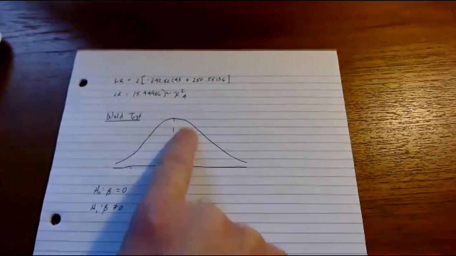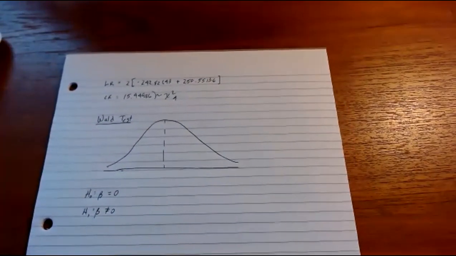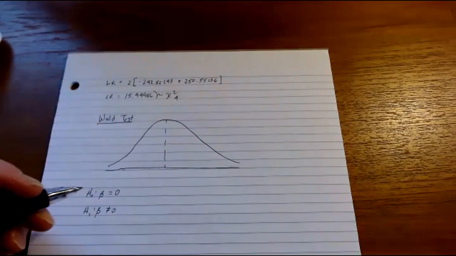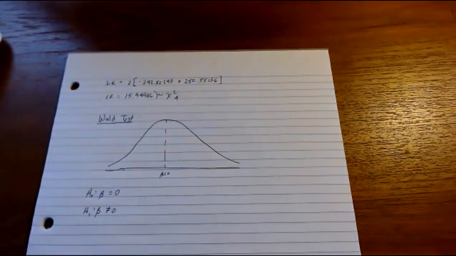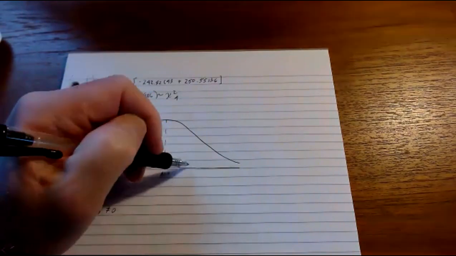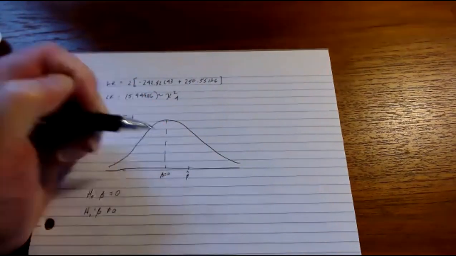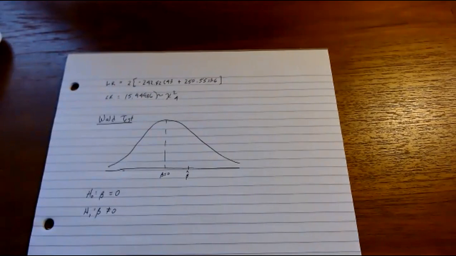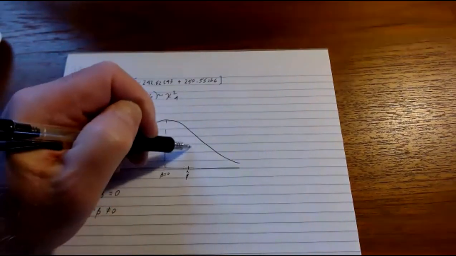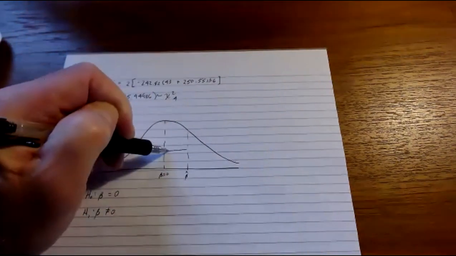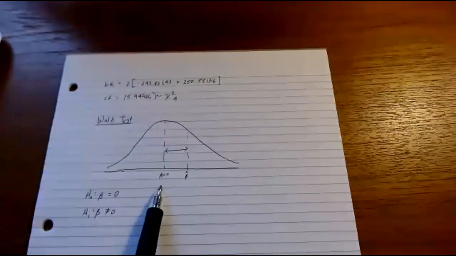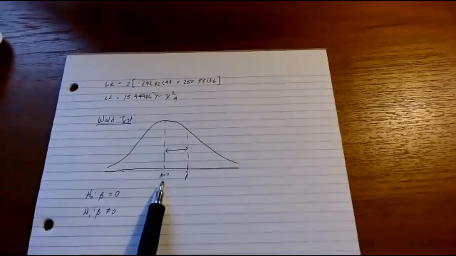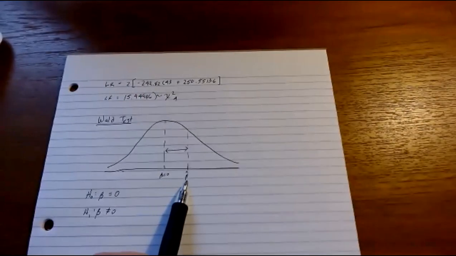If this likelihood function is a standard normal, then its mean will be at 0. And we go out and see what our actual estimated value of beta is, beta hat. And all we're doing is looking at the distance horizontally between the hypothesized value, the null hypothesis, and the observed value.